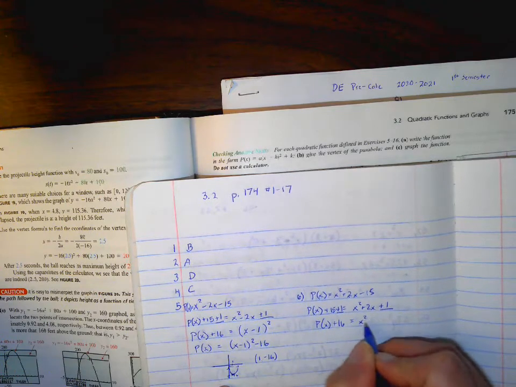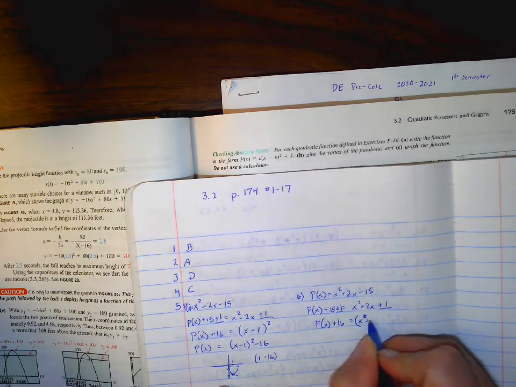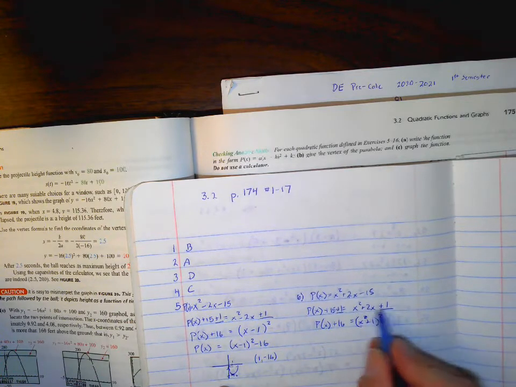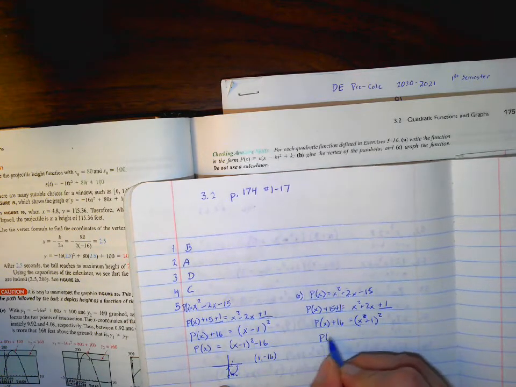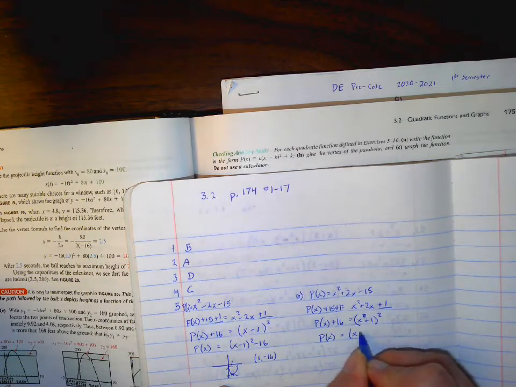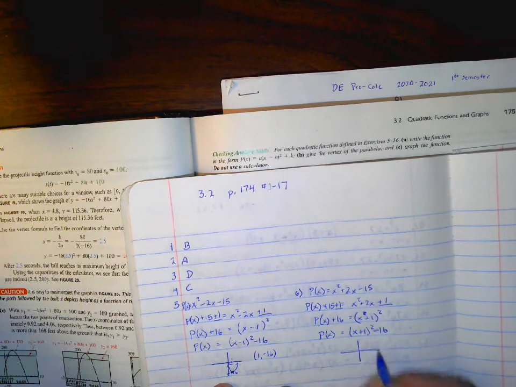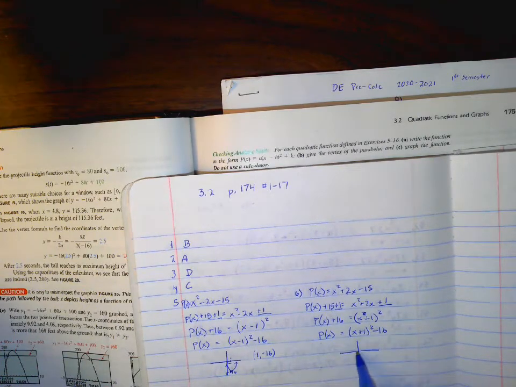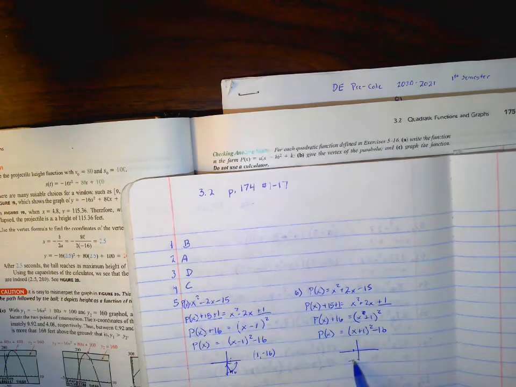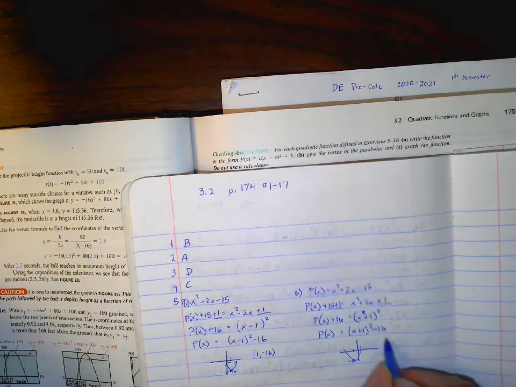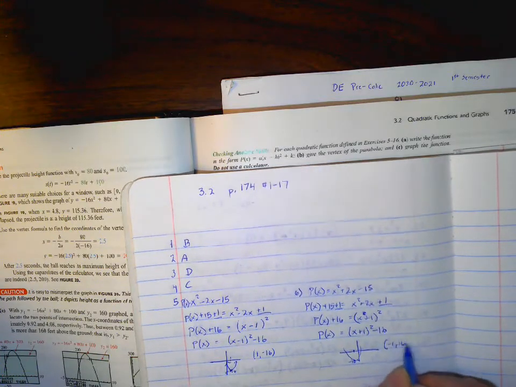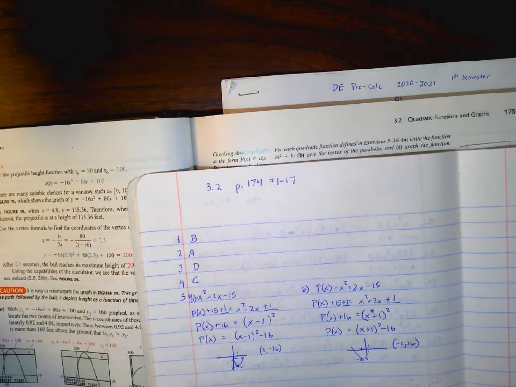This would be x plus 1 quantity squared, x plus 1 times x plus 1 factored. And subtract 16. So the only difference here is that instead of plus 1, it's over here at minus 1. So negative 1, negative 16 is my vertex. Number 7.